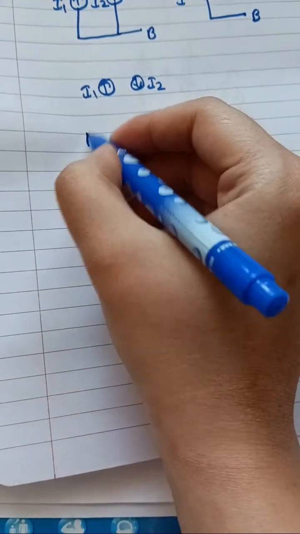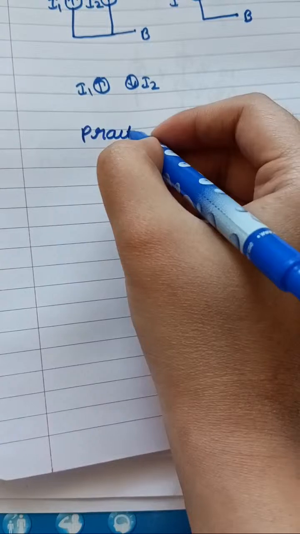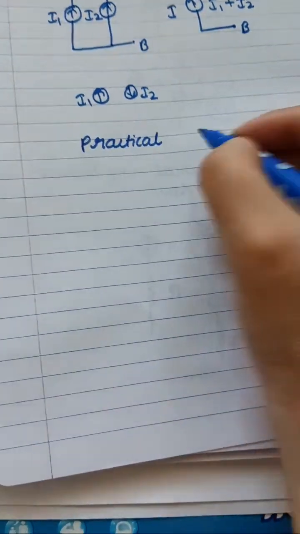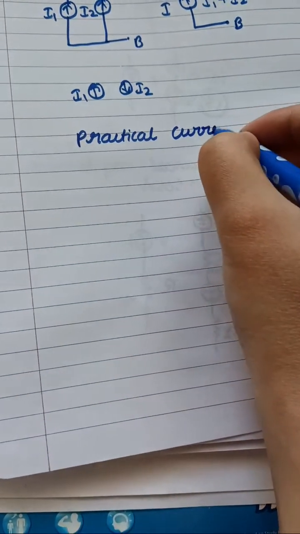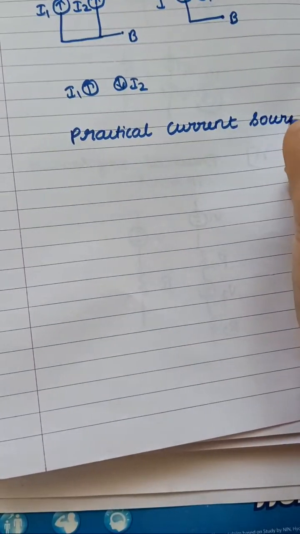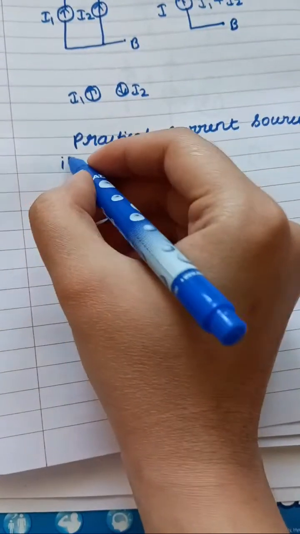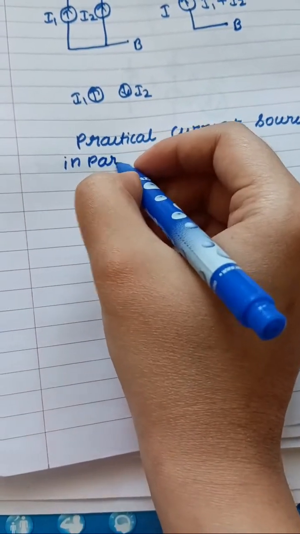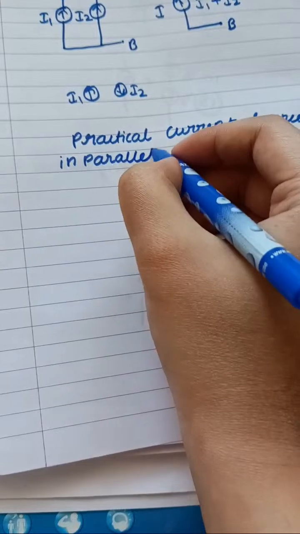Okay, yeah. So now it is ideal practical current sources in parallel. Practical current sources in parallel.